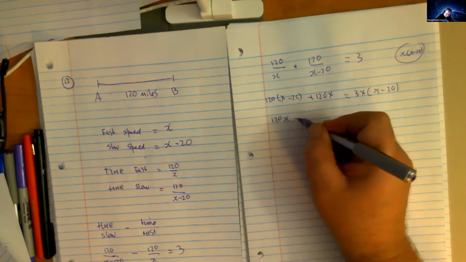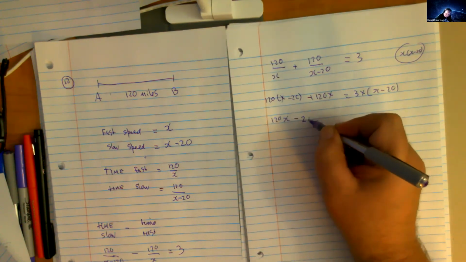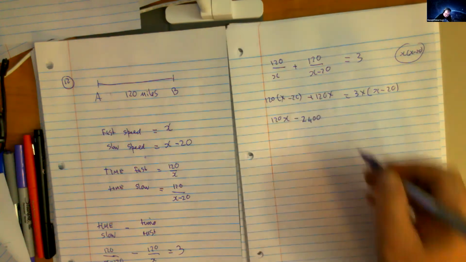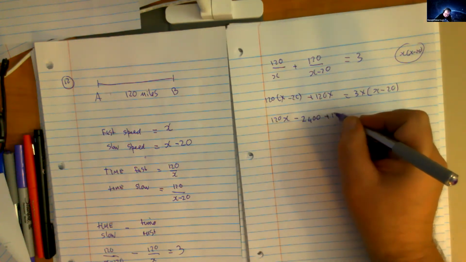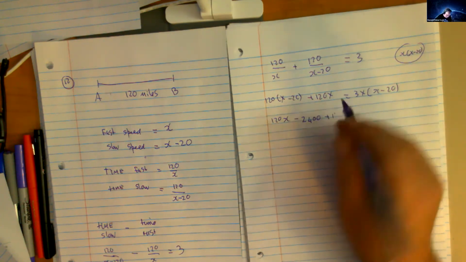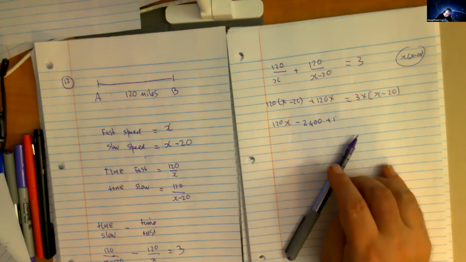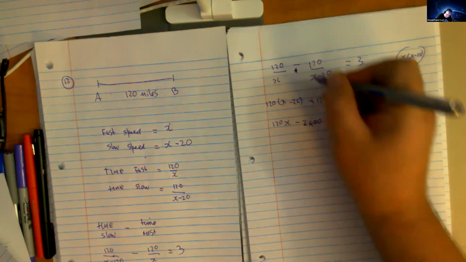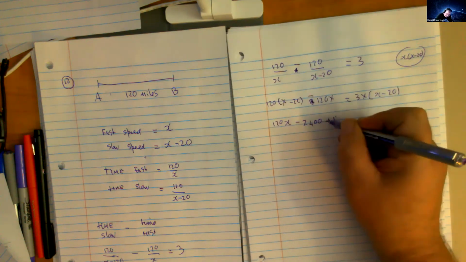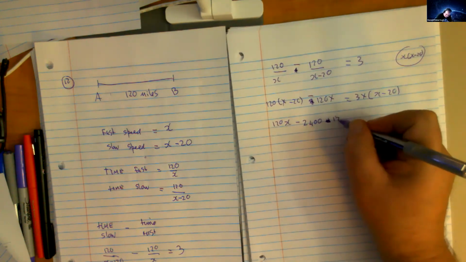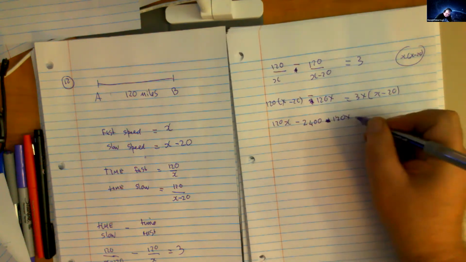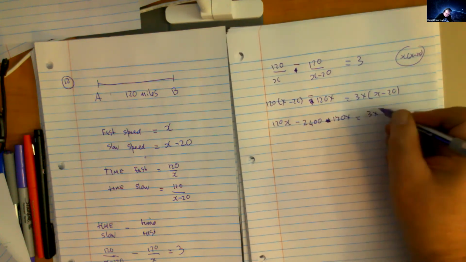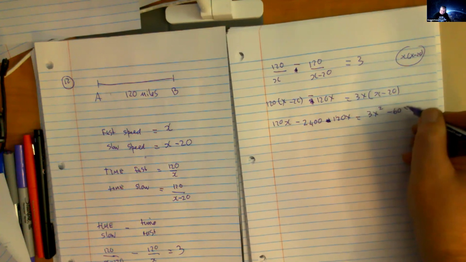Now this gets me 120x take away 2400 plus, help me out here. It's a takeaway. Finally, I caught it in time. So I can't go things quickly. There we go.